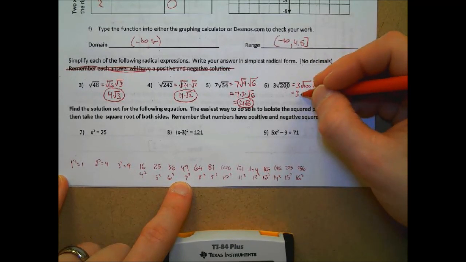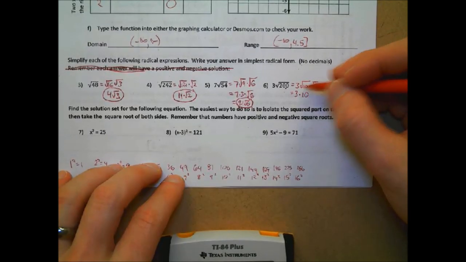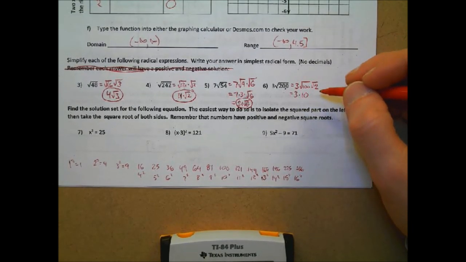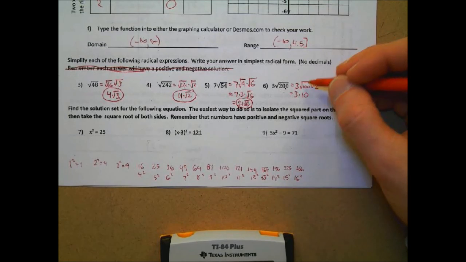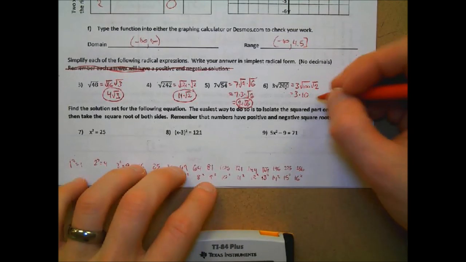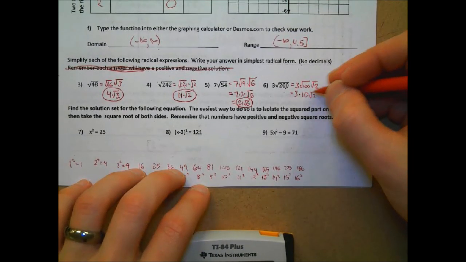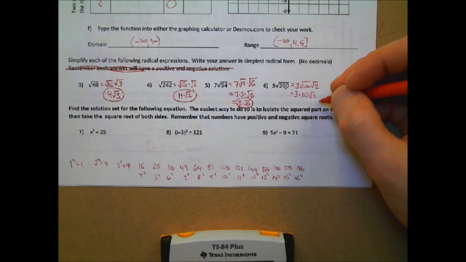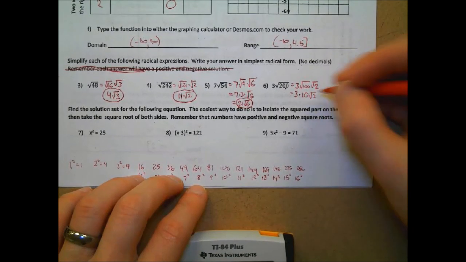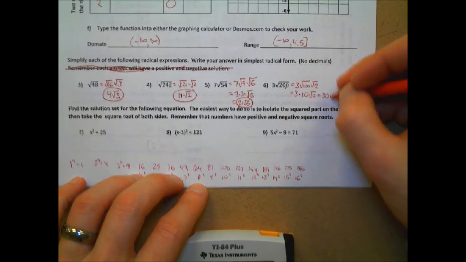Not 10 squared. The square root of 100 is just 10. Okay? Yes, 100 is 10 squared, Aaron, you're right. But then when we square root the 100, it's just plain old 10. Okay, and we have the root 2. Aaron, can we divide root 2 by any more perfect squares besides 1? Nope, so we're done. It's 30 square root of 2. And there's our answer.